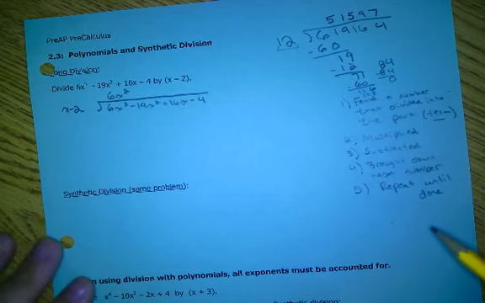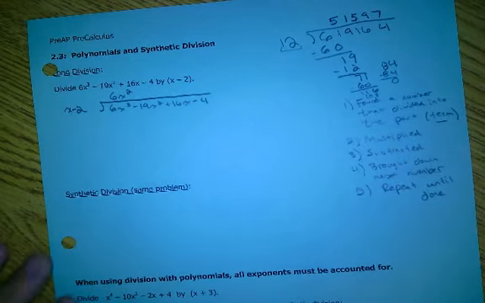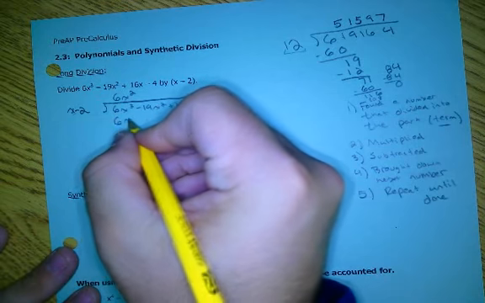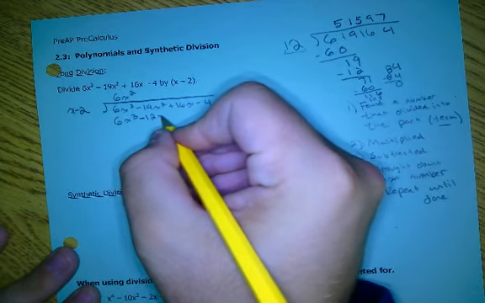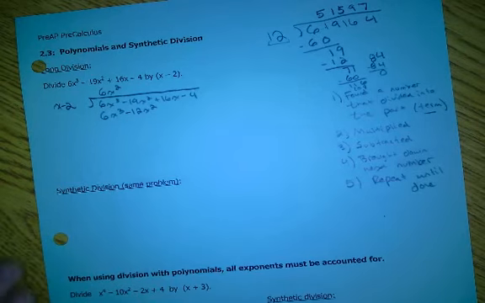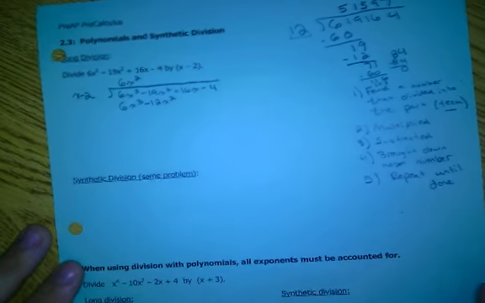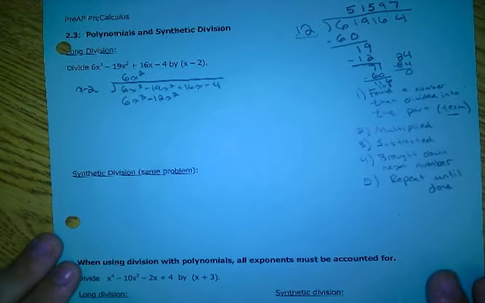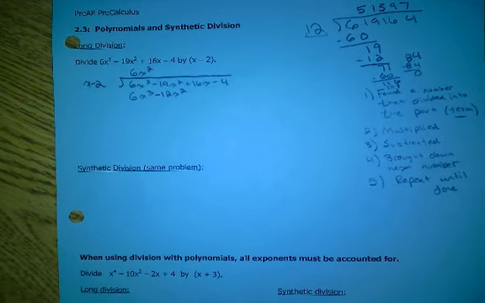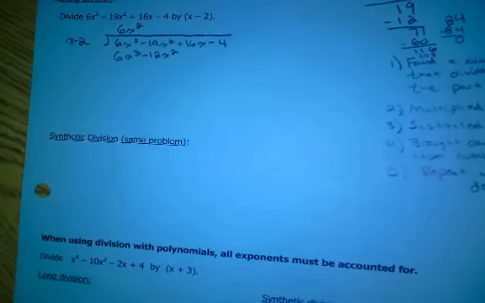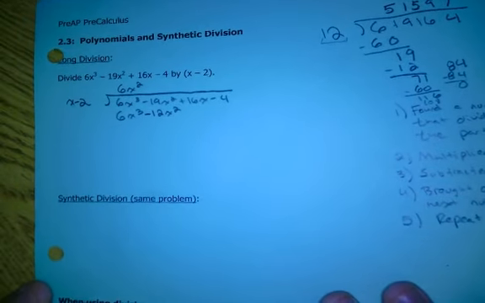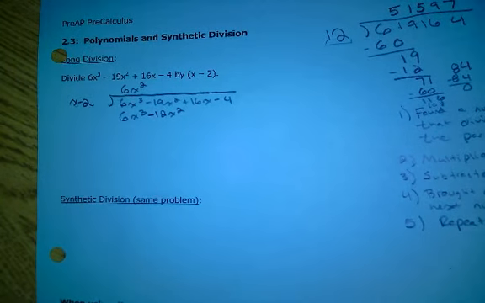So now I need to do what now? I need to multiply. So let's go ahead and do that. It becomes 6x cubed minus 12x squared. Do you see how I line everything up nicely because I'm an organized person? Can we see this, or do I need to zoom in? Zoom in just a little bit. Is that better? Okay. What's the next step?